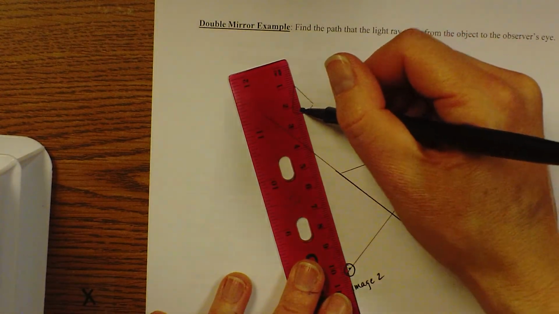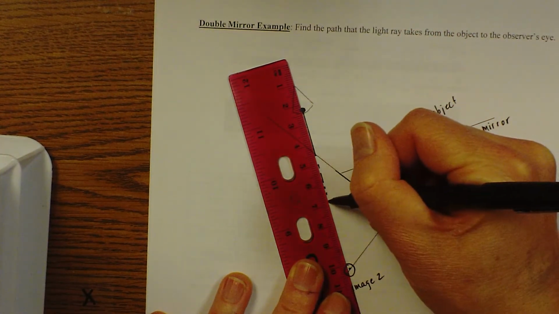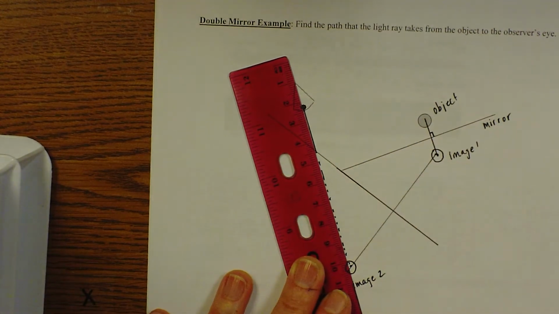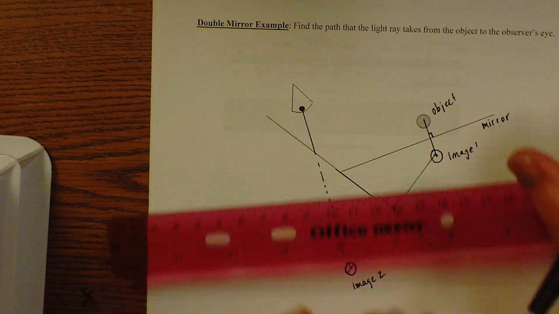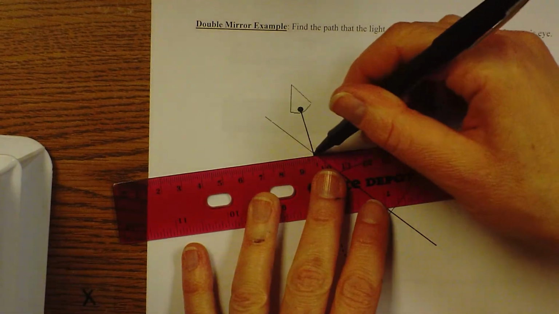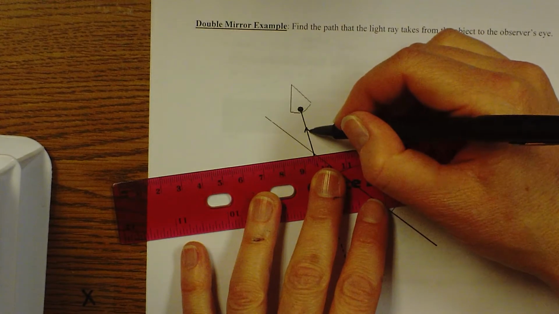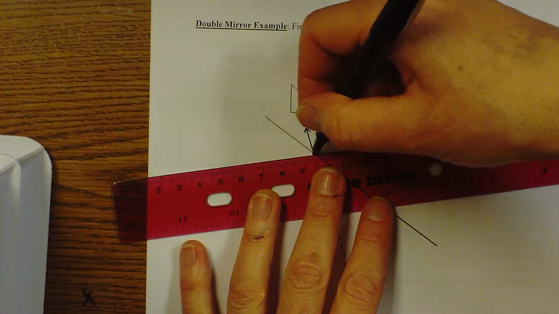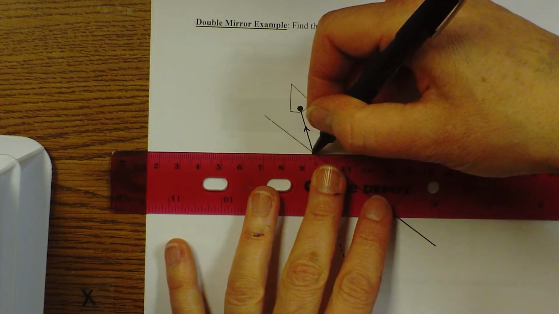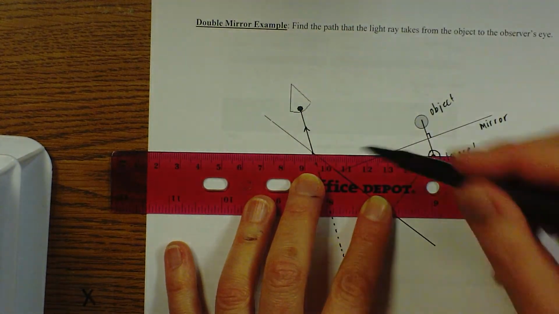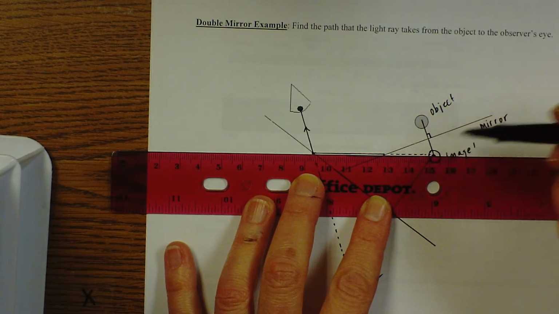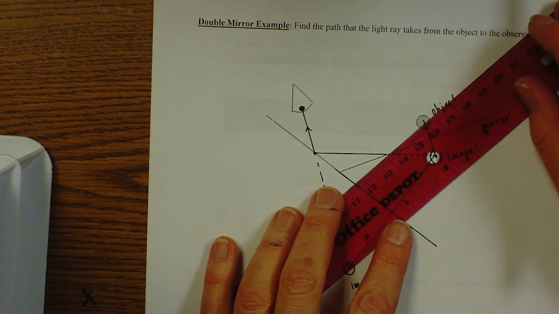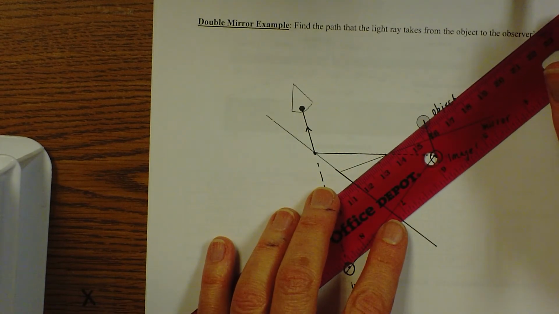Now if the person is truly using two mirrors to see the object, then I'm going to draw a line from their eye to the second image. This is what they think they see in the mirror. And again, what's really happening is the light is bouncing off of two mirrors. So now I'm going to go back from this intersection of the light ray and the mirror to image 1. Finally, I'm going to go from the intersection of the mirror to the object.